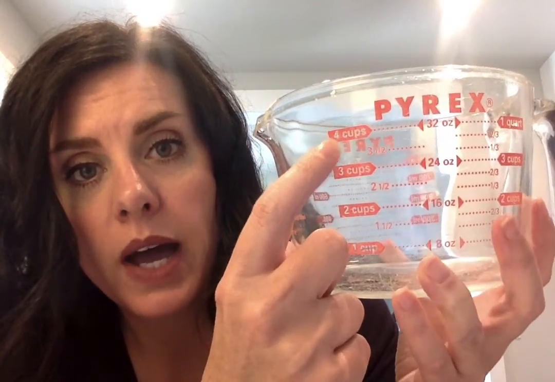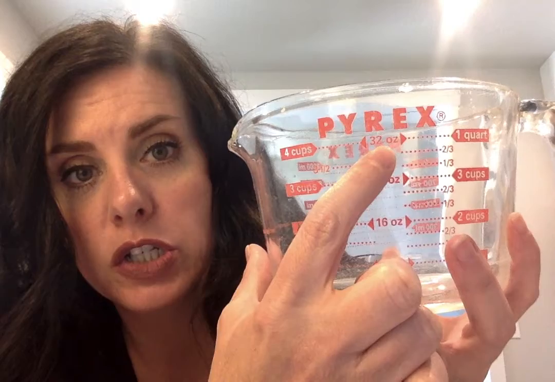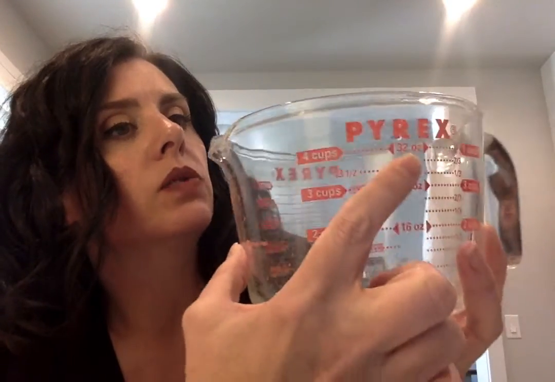It comes in handy. If you notice, 4 cups equals 32 ounces. And that is right about the same as 1,000 milliliters. Those are different units of measure, but we can show their relationship with each other. So this is kind of what we're talking about today.